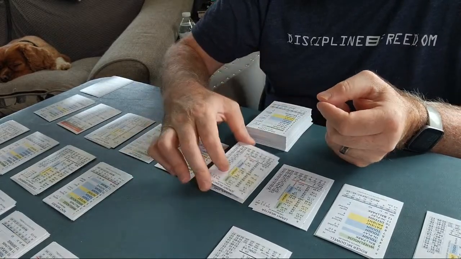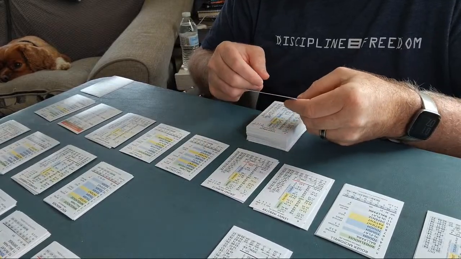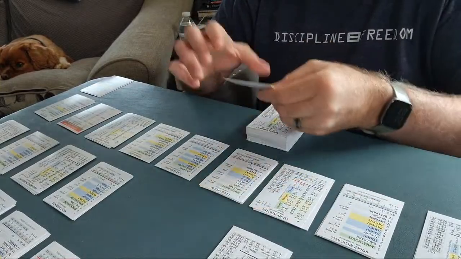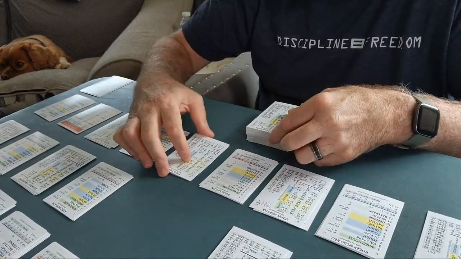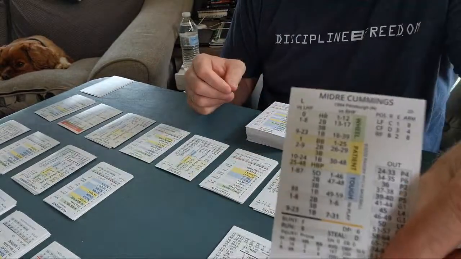A pretty terrible Jeremy Burnitz card here. He's on the Mets. Doug Linton for the Mets. Todd Pratt for Philadelphia. Pretty awful. Midre Cummings. Midre, or Midra, but I think it was Midre.